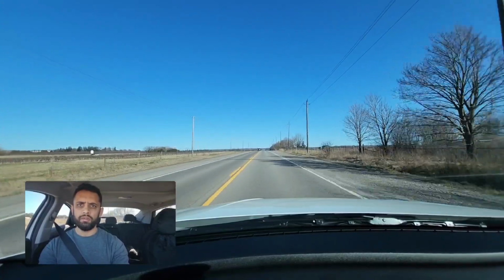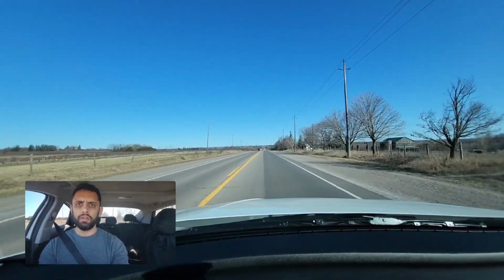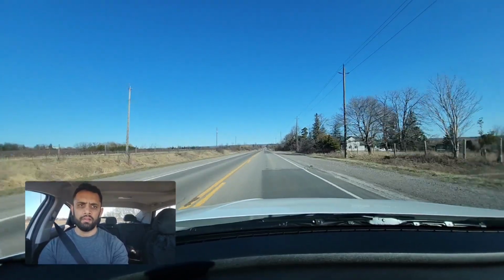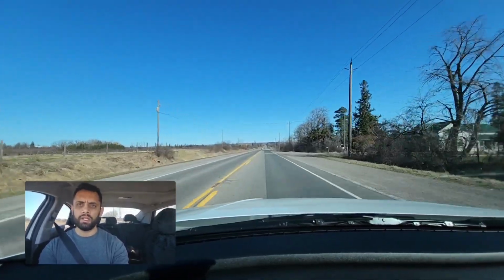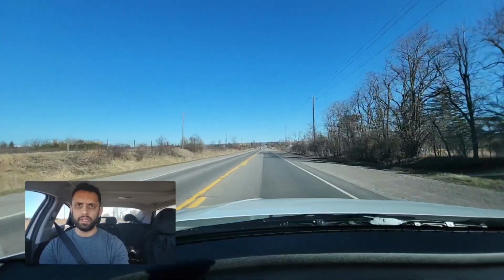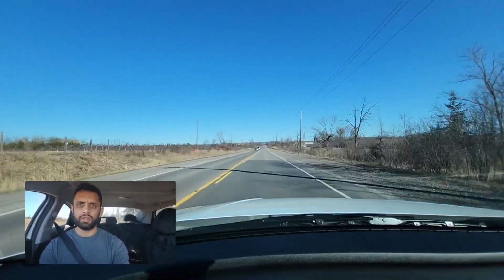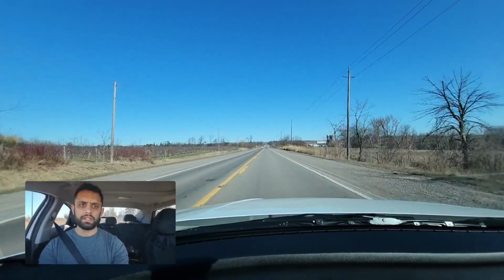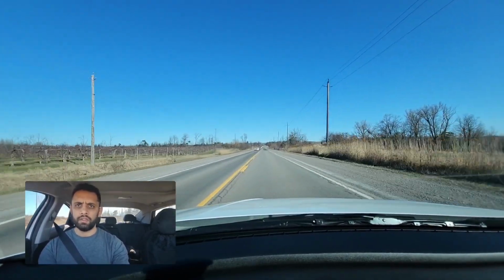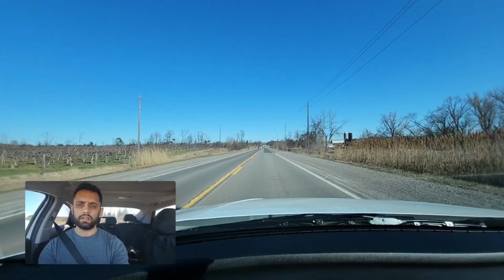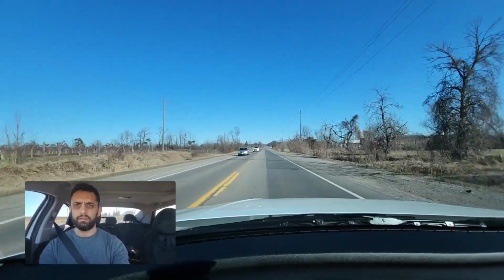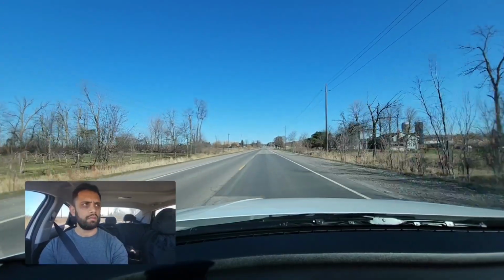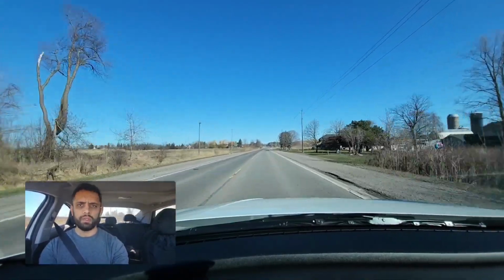Try to stay in between the lines. The farther you look, the more your car is going to be in between the lines. So make sure that you look far so that you can drive in between the lines. We always have to drive in between the yellow and white line. The yellow line is the divider. It indicates to us that there is oncoming traffic on the other side. Check your rear view mirror as well.